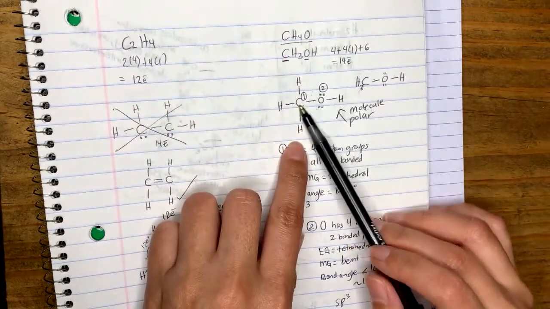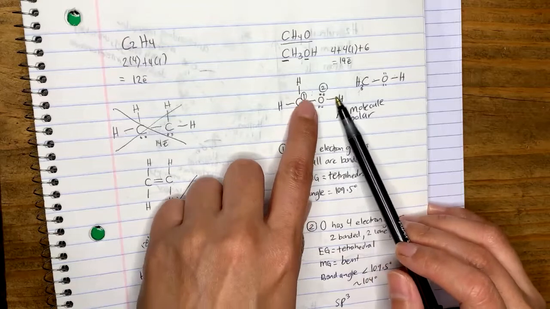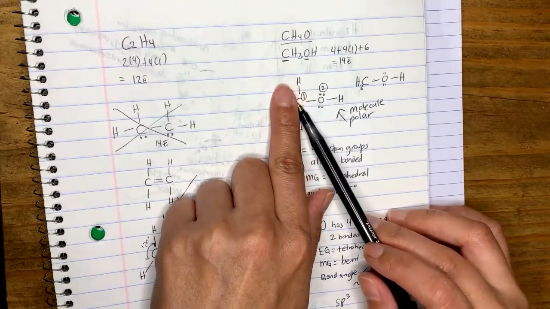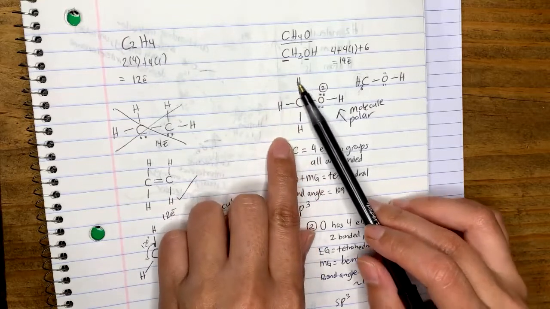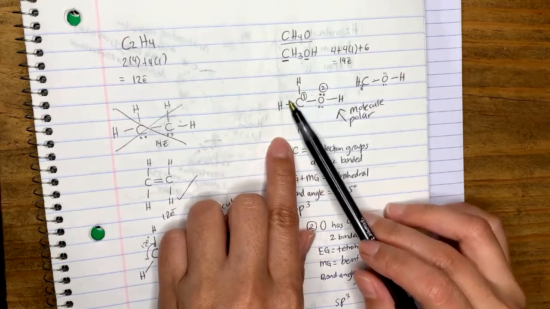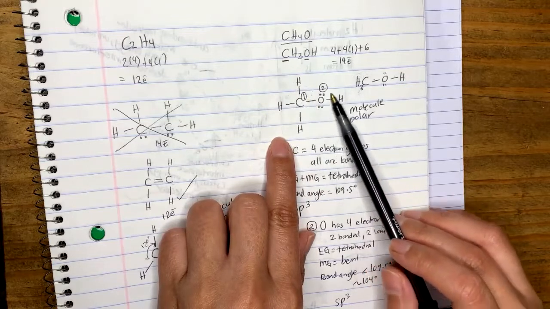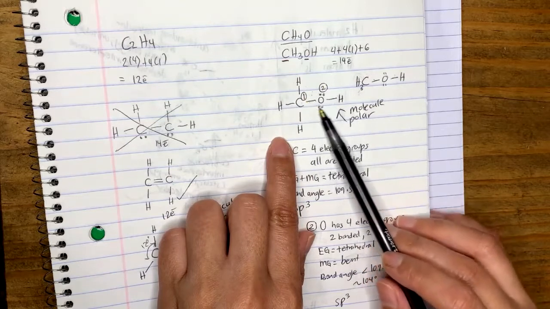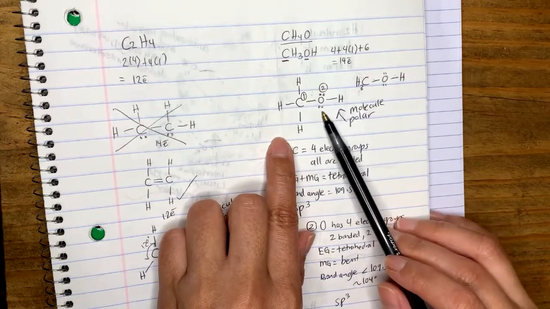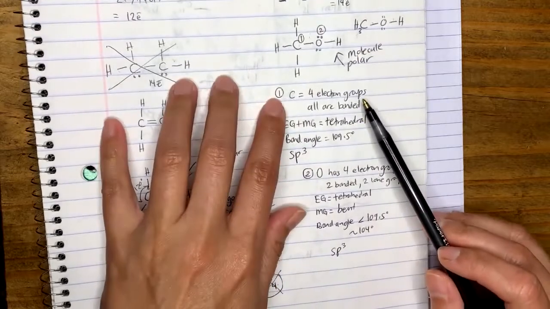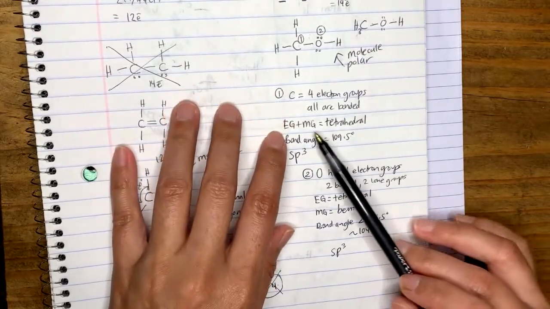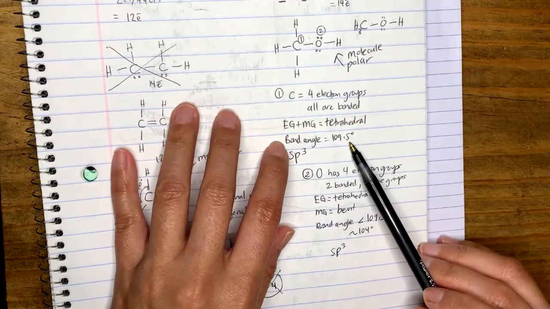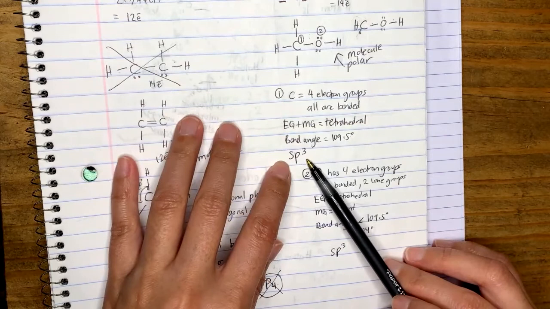Okay, so when you draw it out, C, H, H, H, and then this is kind of like what the water looks like. This is the hidden Mickey, remember? Except that was an H, now it's stuck to a carbon. So carbon has 4 groups here. So this is tetrahedral. This one is also tetrahedral electron geometry. The molecular geometry is tetrahedral here, but the molecular geometry here is bent because it's like the water that was bent. So it says here, carbon, 4 electron groups, all are bonded. So therefore, the first carbon: electron geometry, molecular geometry, tetrahedral, the bond angle is 109.5, hybridization is sp3.